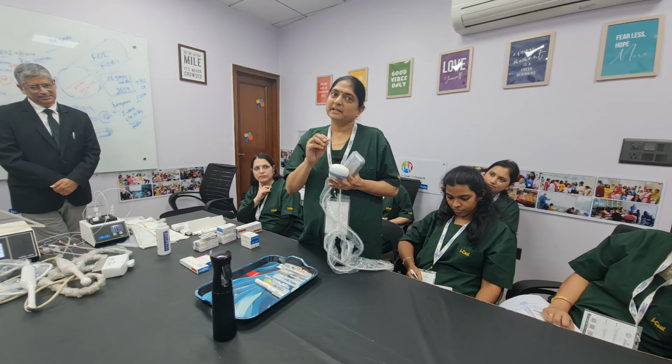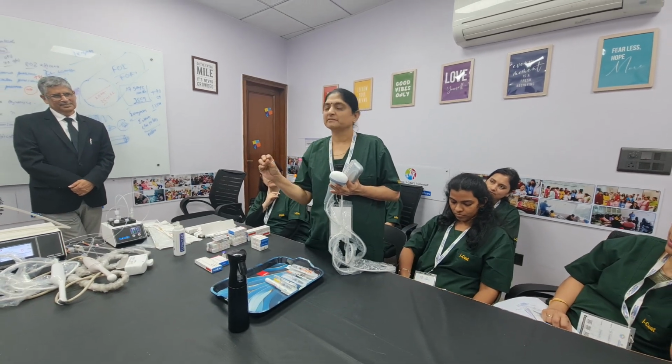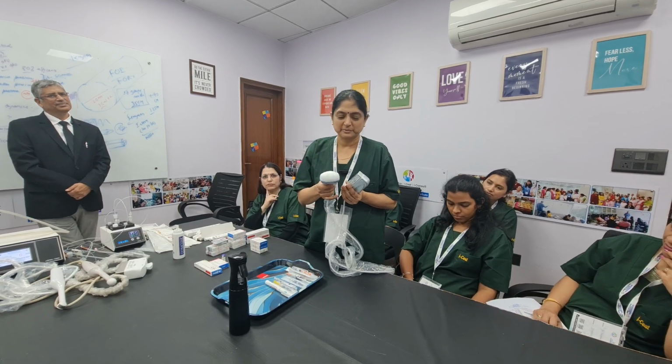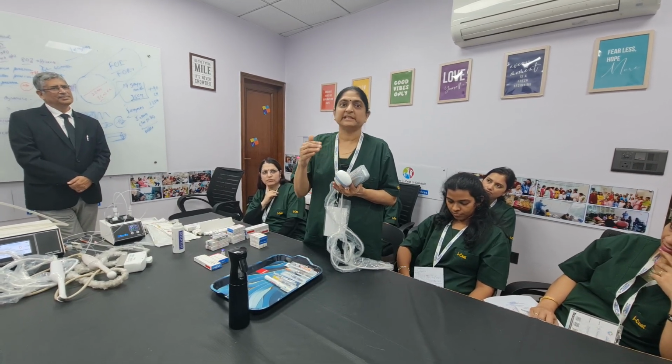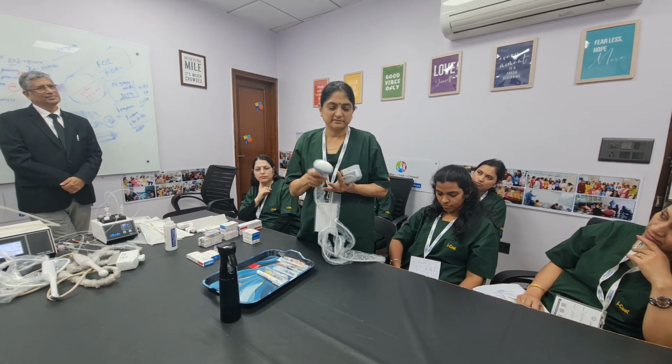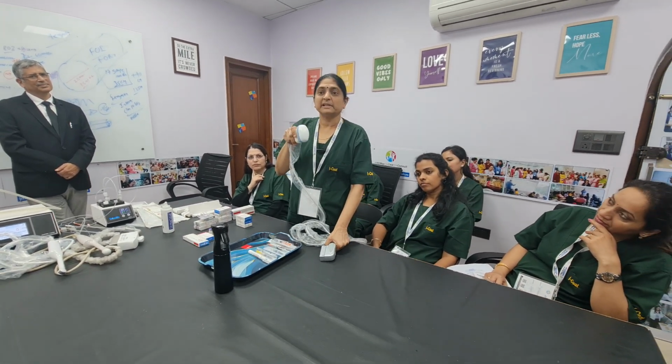I'll be talking about the ultrasound probe, which is a 3D probe. Of course, in ART we always prefer a transvaginal probe, but there are certain indications where we have to use an abdominal probe. Abdominal probes are of various types. We have superficial, we have curvilinear, which is 2D, and we have a 3D probe. The advantage of 3D is we can also do a 2D examination.